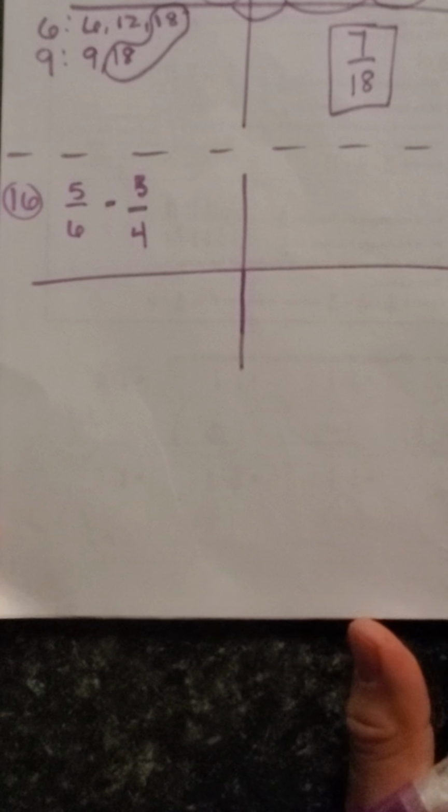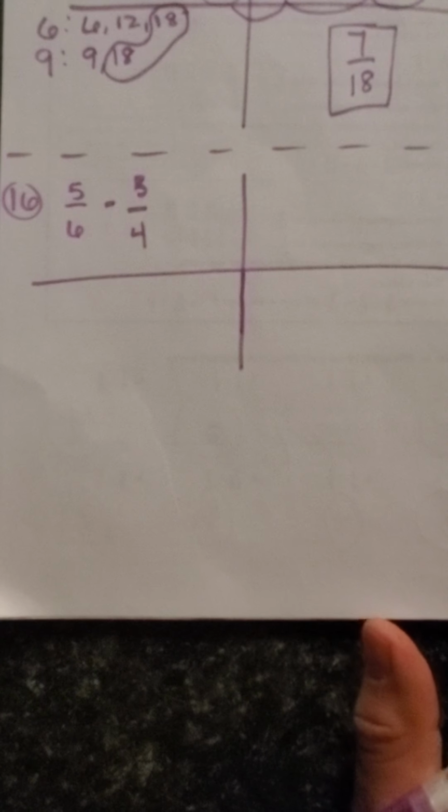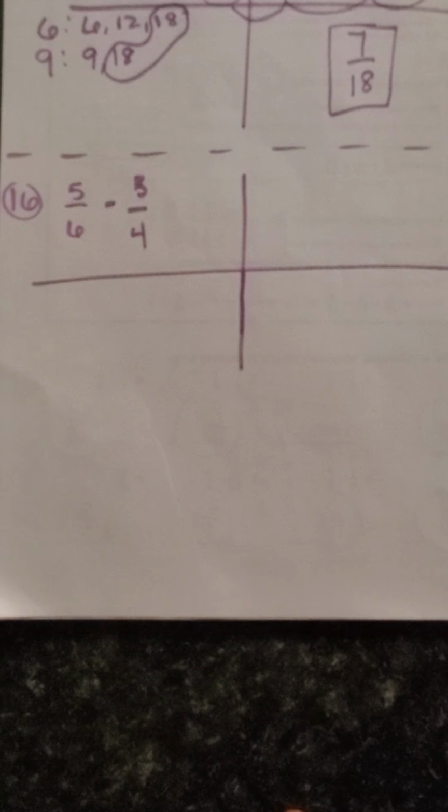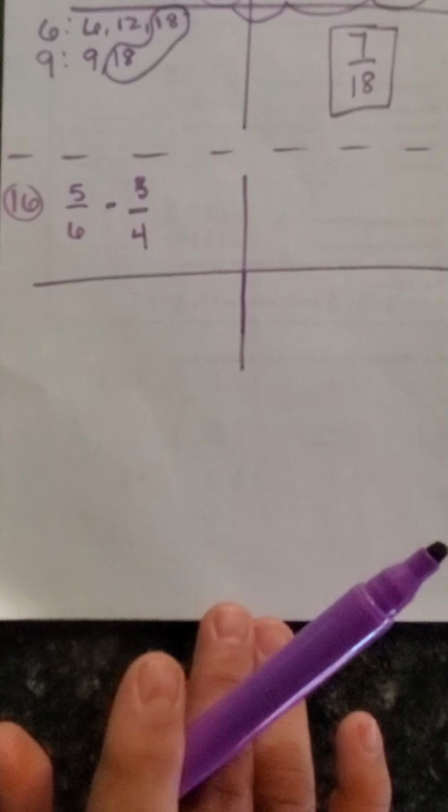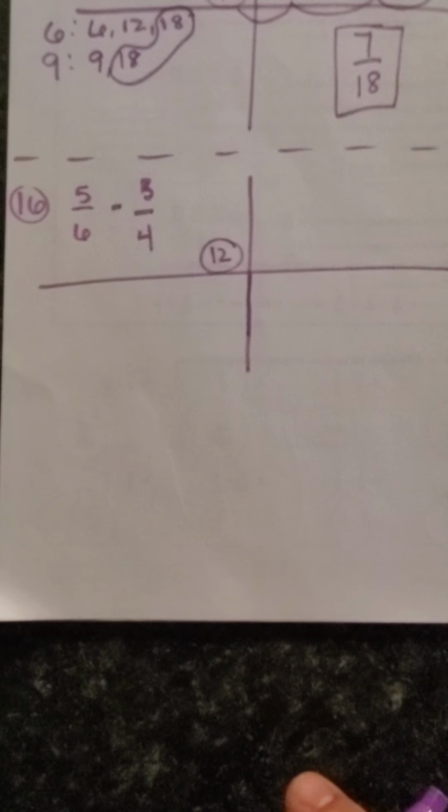And the last one we're going to do is number 16. 5/6 minus 3/4. You know, you can always go back to your paper. What if you're like, oh, I already did a 6 and a 4, I think. And what I found on number 10, that my common denominator is going to be 12. So I don't have to do all this work again. I automatically know that 4 and 6 is 12. Okay. So I'm just going to go ahead and write that out here. Instead of doing all that work all over again, I just refer back to my work that I've already done.